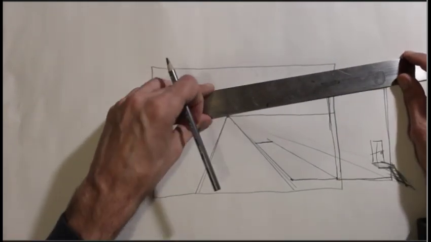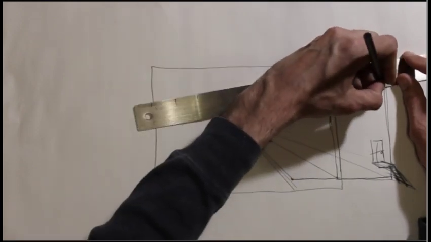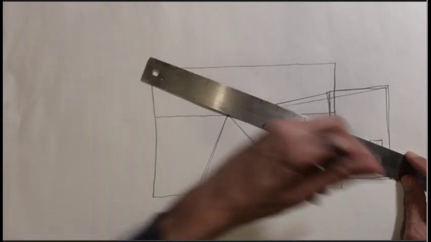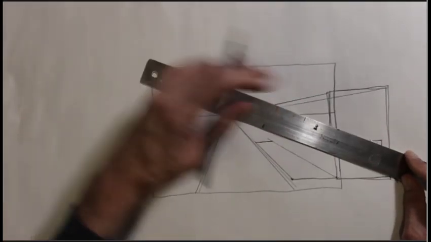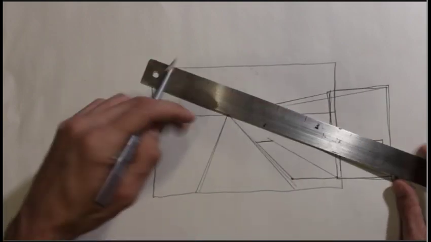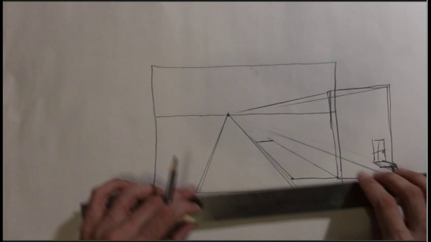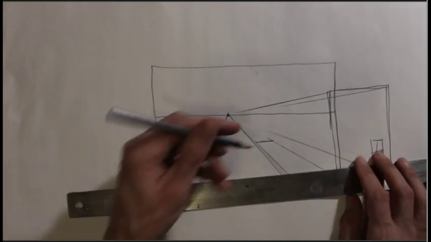Now, it's best to draw all the receding sides, even the ones that you don't plan on showing up in the final drawing, because it'll help us structure it in later steps.